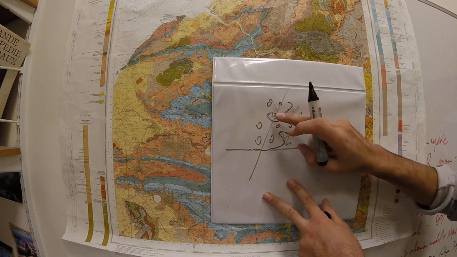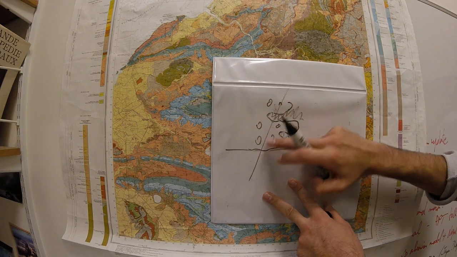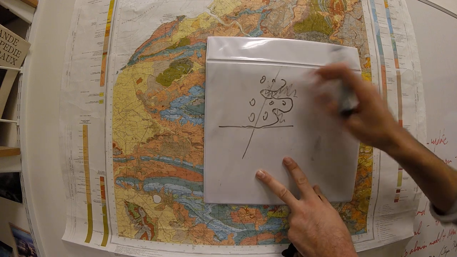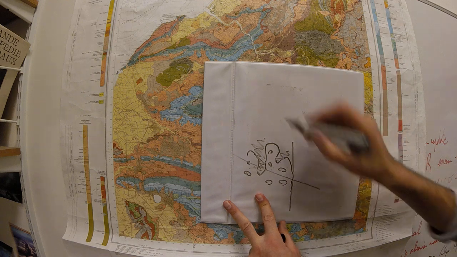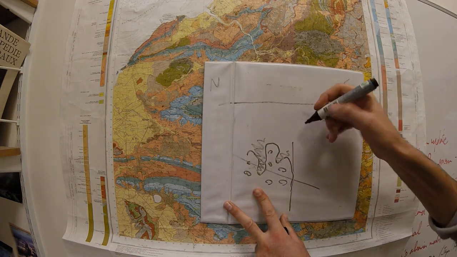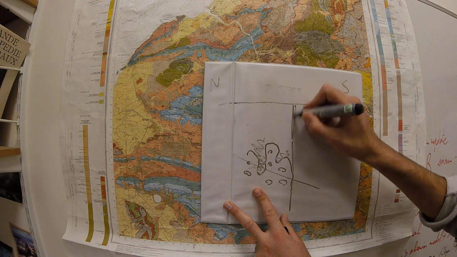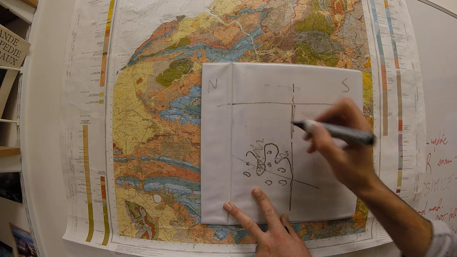So this is just the Carboniferous poking through. If you think about what that will look like on the cross section, that's north, that's south. You've got your cross section, so this is your fault. I'm going to draw that vertical.